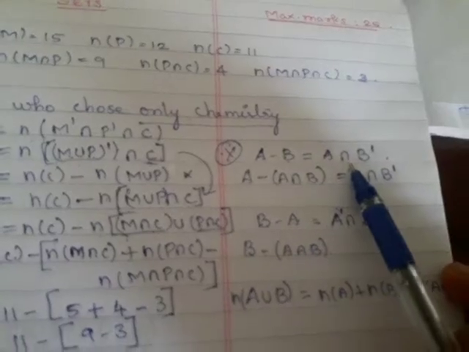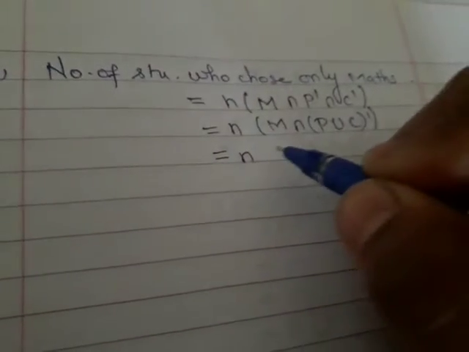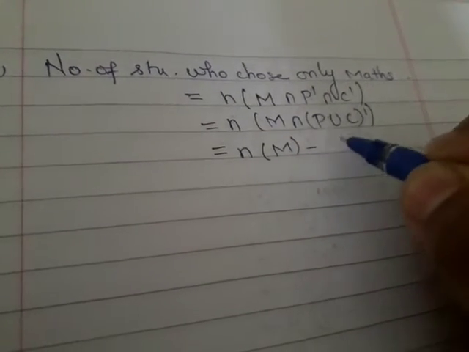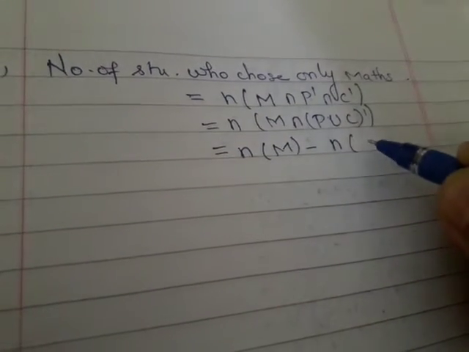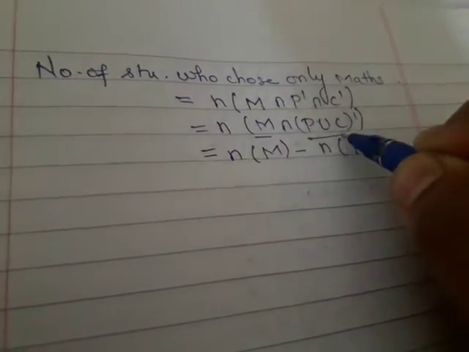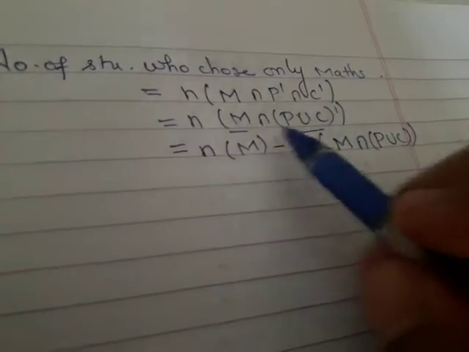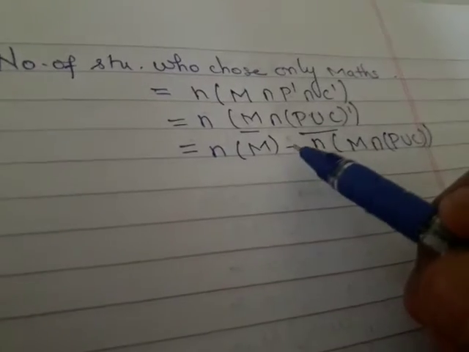A intersection b dash can be written as a minus a intersection b. So that's what we are going to write here. A intersection b dash is a minus a intersection b. So which is equal to n of a minus n of a intersection b. A is m, b is p union c. Right? n of a intersection b dash is n of a minus n of a intersection b.